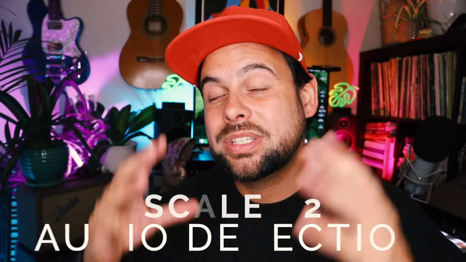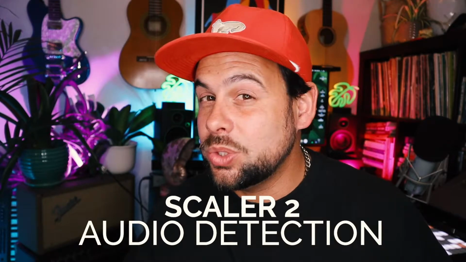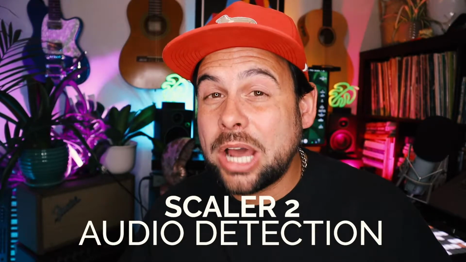Aloha gang, today we're going to be using SCALER 2's detection mode to see how we can use this powerful plugin to help build out our beats when we're working with audio samples. Let's get it.